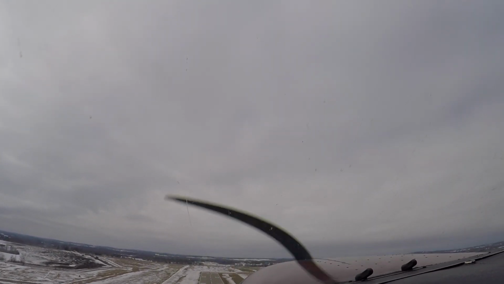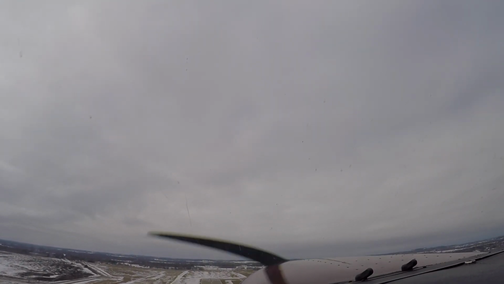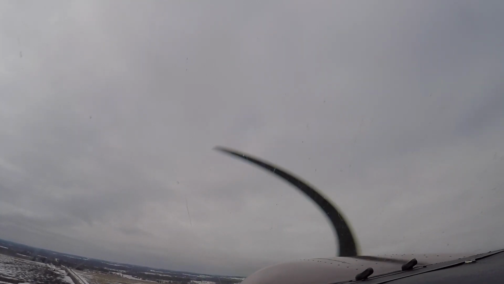Good. No slower than 75 is pretty good for the day. Just keep that center line. And now all we're doing is extending this to create spacing and getting altitude.